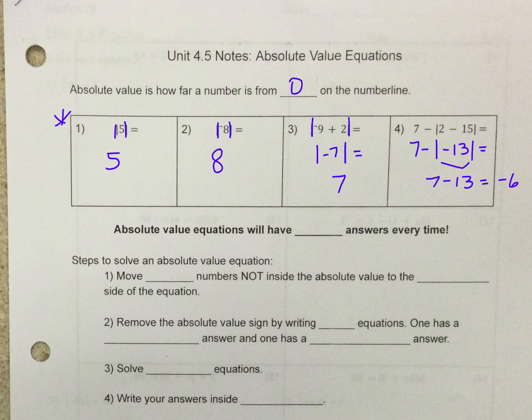Absolute value equations have 2 answers every time. And here are our steps for solving them. First, we move all the numbers not inside the absolute value to the other side of the equation. Remove the absolute value sign by writing 2 equations. One has a positive answer and one has a negative answer. Solve both equations. Write your answers inside of the squiggles.